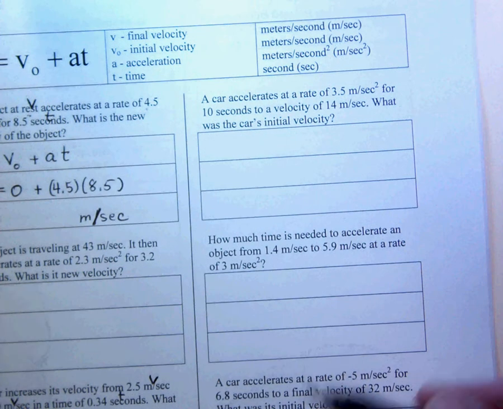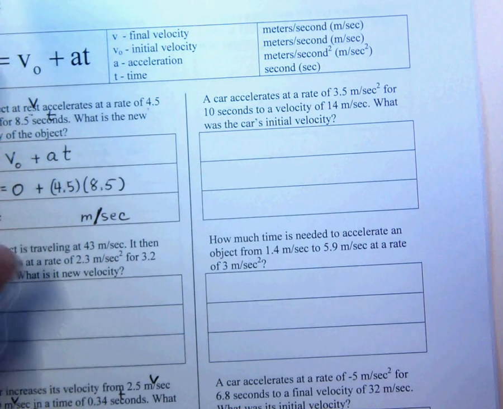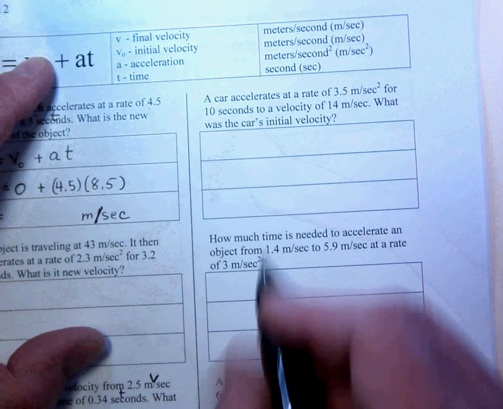I'm skipping that one since that's an acceleration problem. You can work these on your own, since you already have an example.